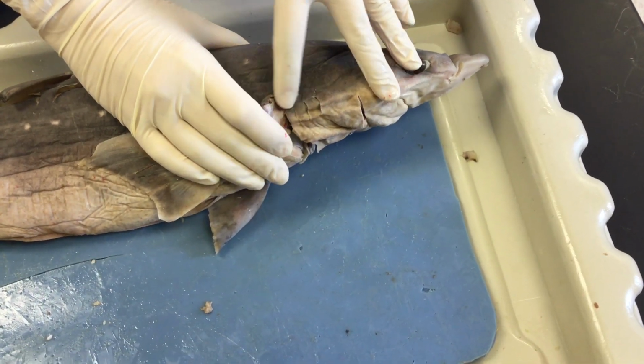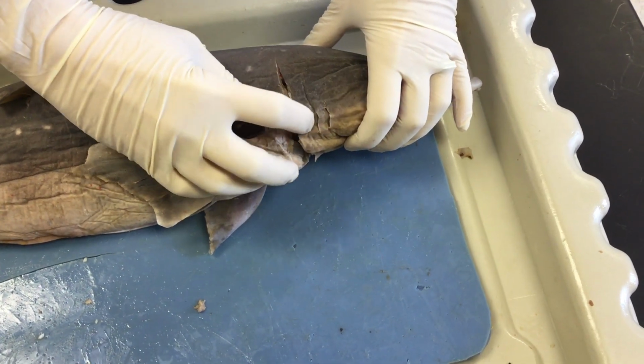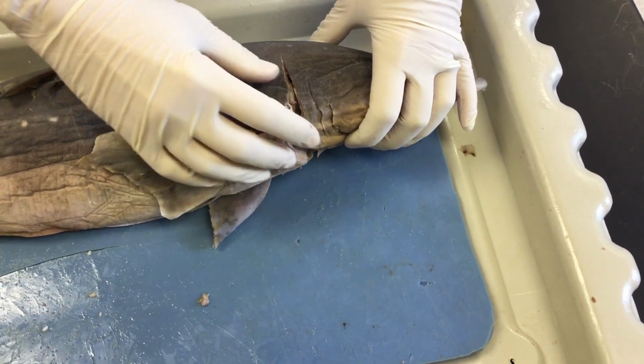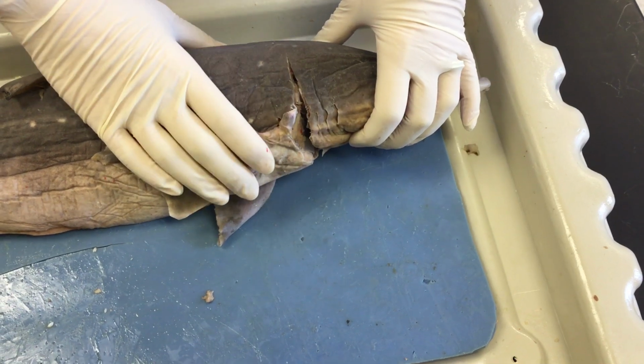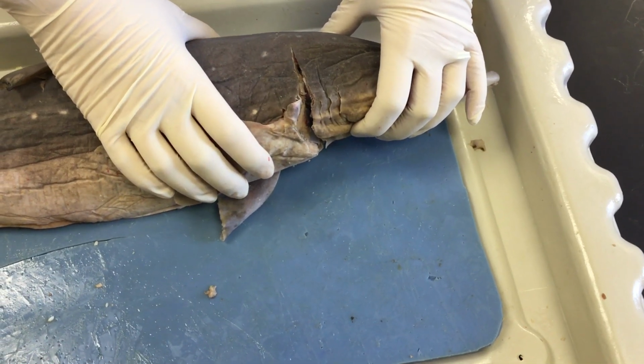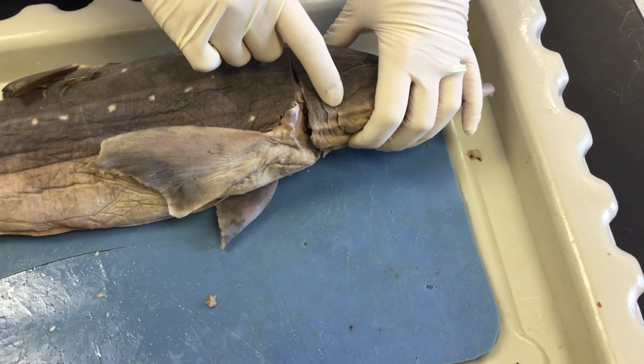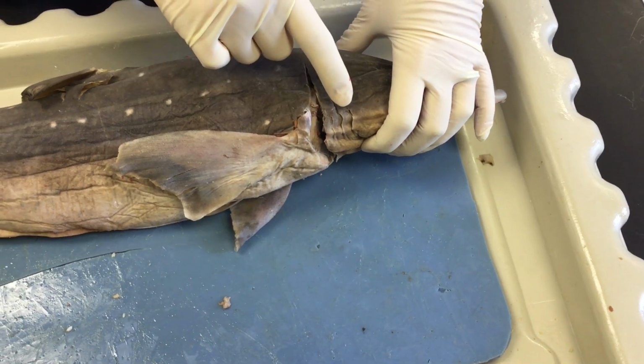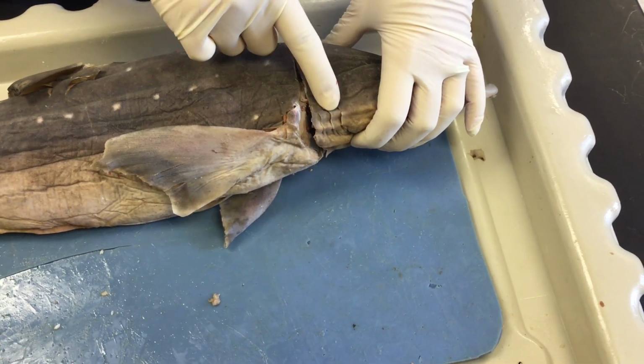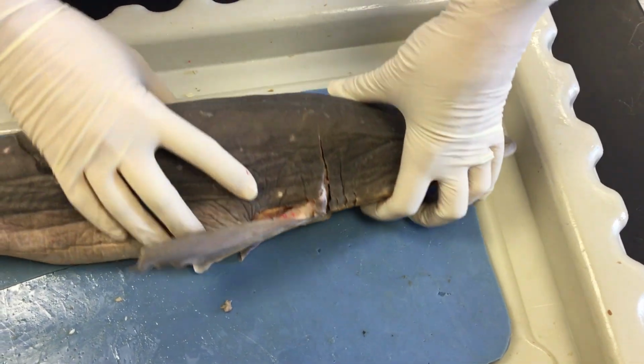You can see these structures right here, these slits along the side. These are called the gill slits, and this is where deoxygenated water or heavily carbonated water is going to exit. So water heavy with carbon dioxide is going to leave this particular area.